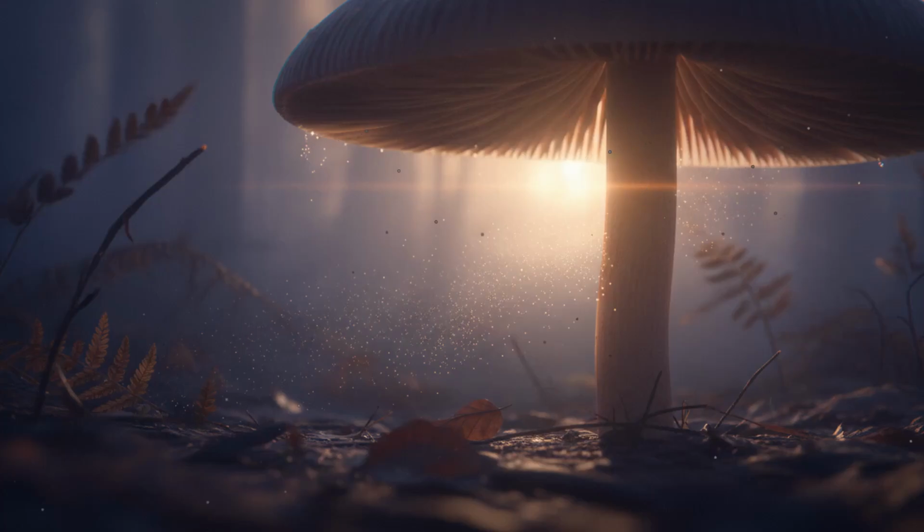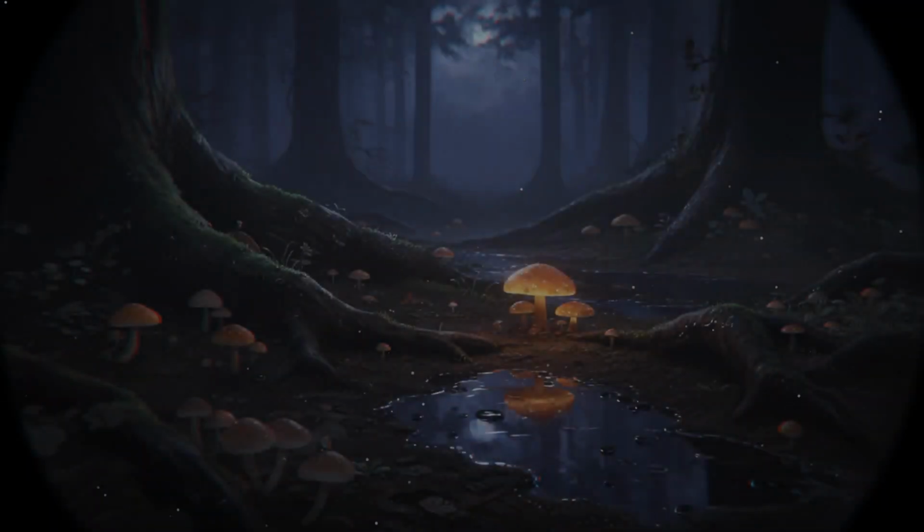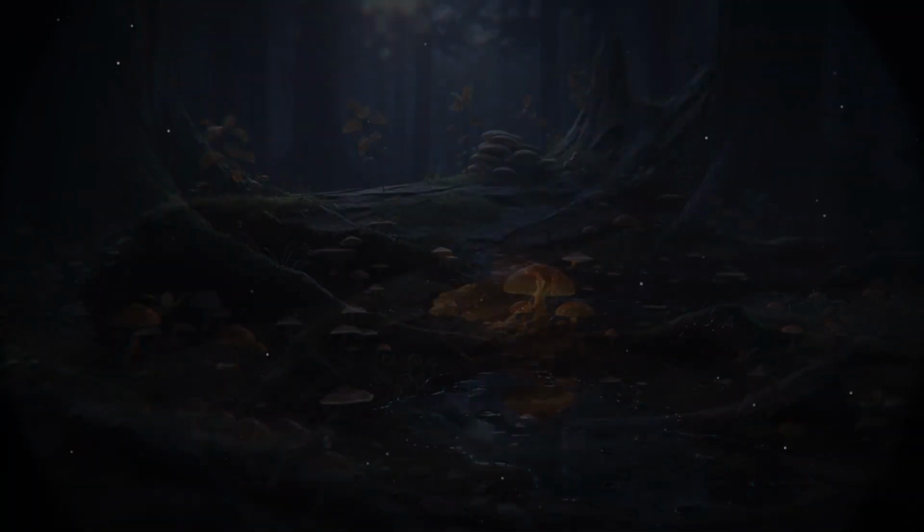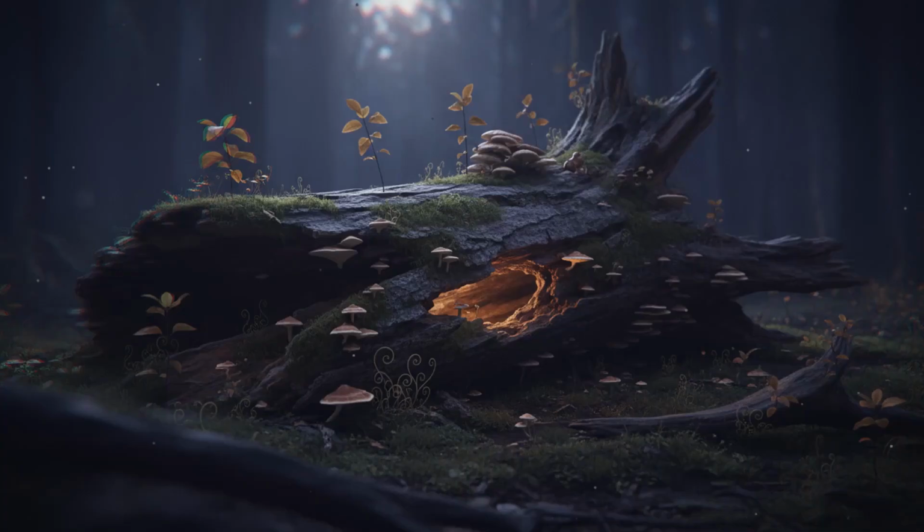The forest gives these things freely when the conditions are right, when the network is intact, when the soil is undisturbed and the trees are old enough and the partnerships have had time to deepen. And perhaps this is part of why people have always felt something in old forests, something that is difficult to name.